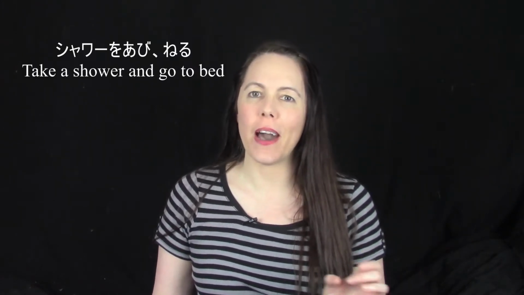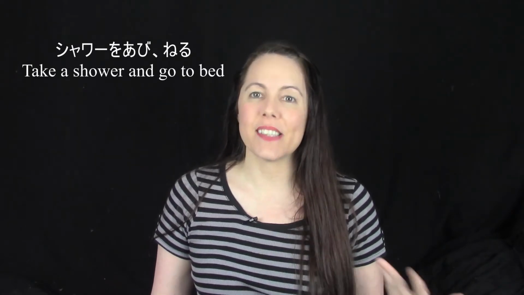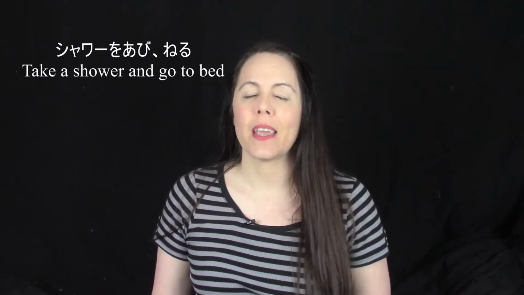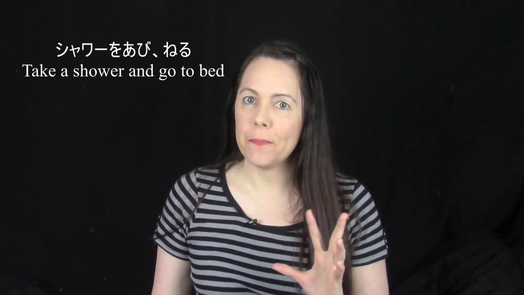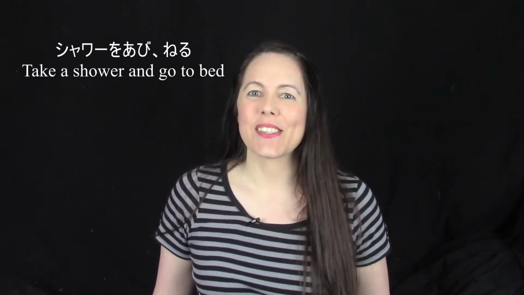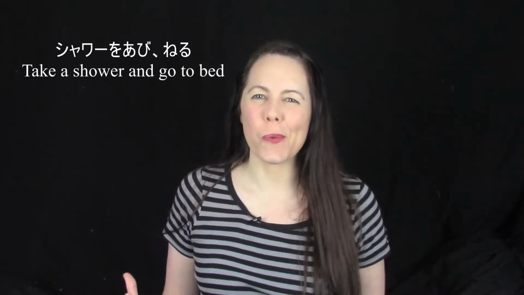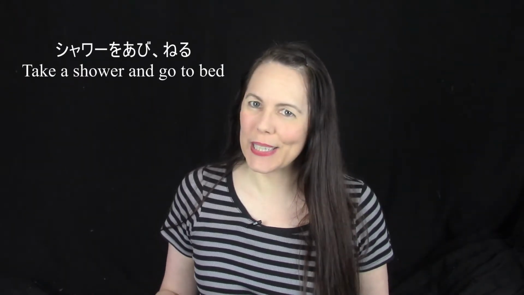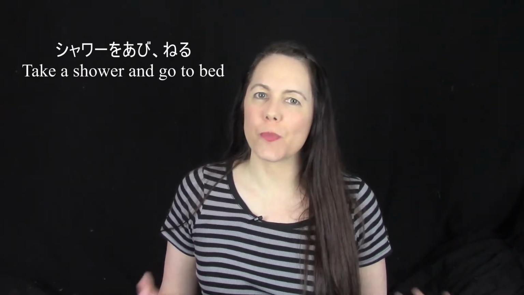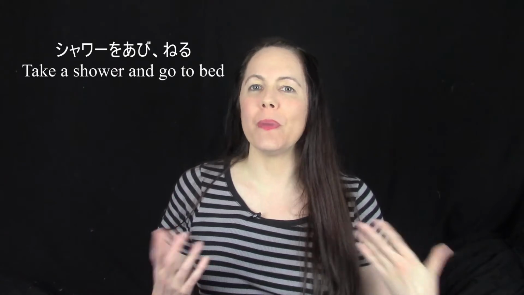So the stem form of a verb can take the place of the te form of the verb. It can be shawa o abi, because that would be the stem form of abimasu. Just drop the masu and it's abi. Neru. So that's very literary and formal, and it doesn't really come up much in spoken Japanese. So just be aware that it exists, but don't worry about using it really, because you're not really going to use it unless you're writing a lot of formal essays or giving a bunch of formal speeches.